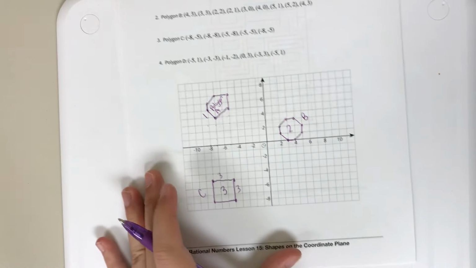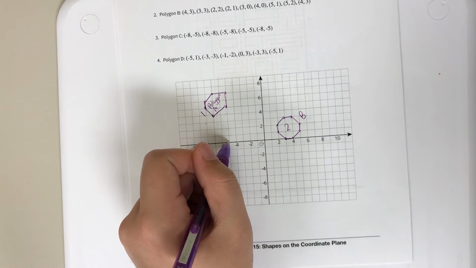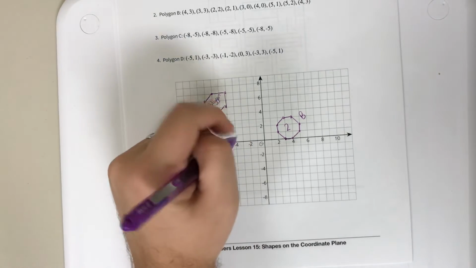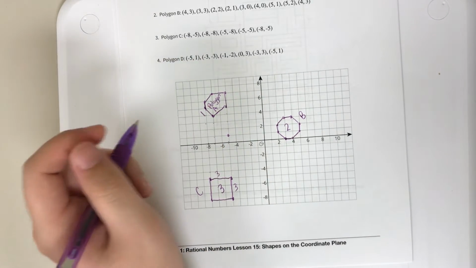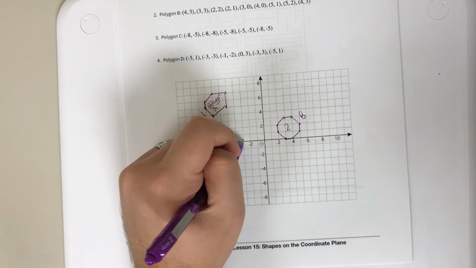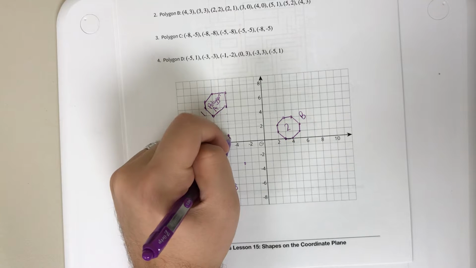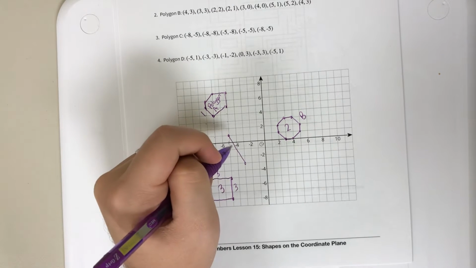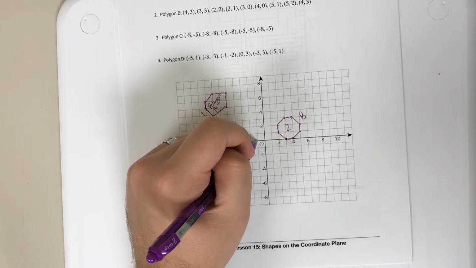And then polygon D is -5, 1. So -5, +1. -3, -3, -3. Connect those 2 points. -1, -2.